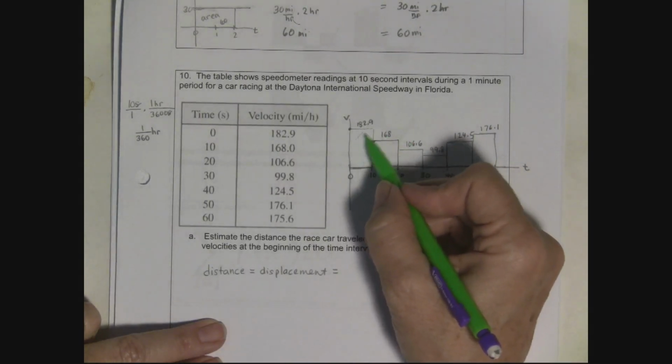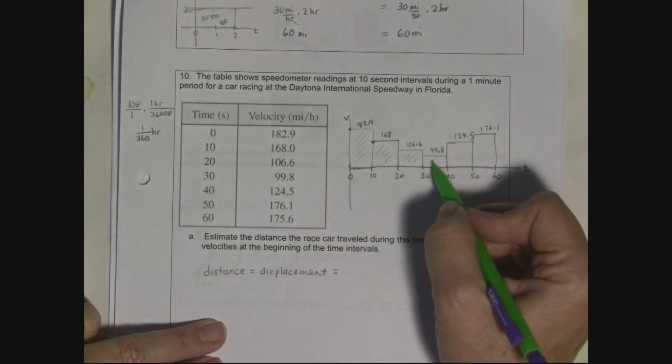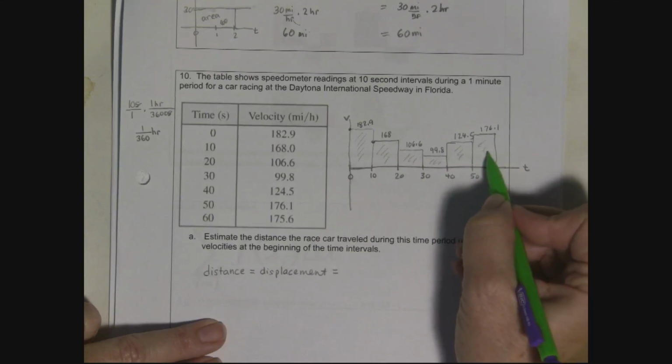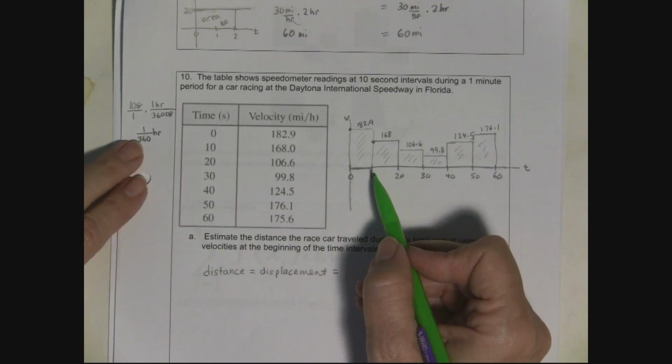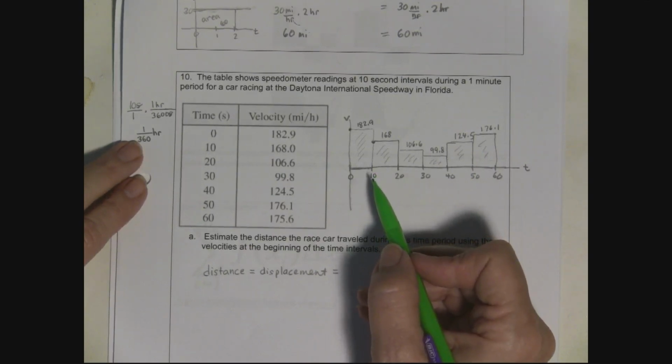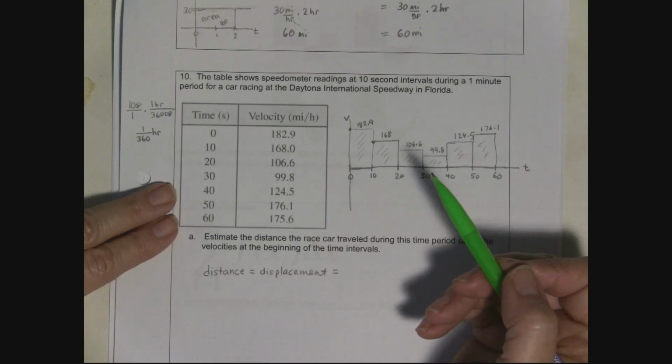So I want the area of this rectangle, the area of this one, the area of this one. And remember that the area is how wide it is, which I said was 1 over 360 of an hour, times how tall it is, which is 182.9 miles per hour.